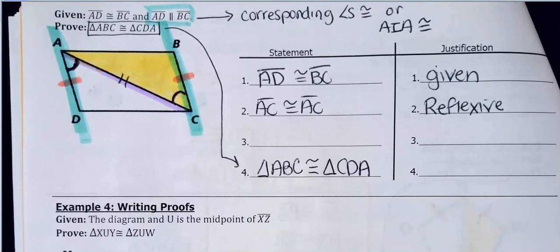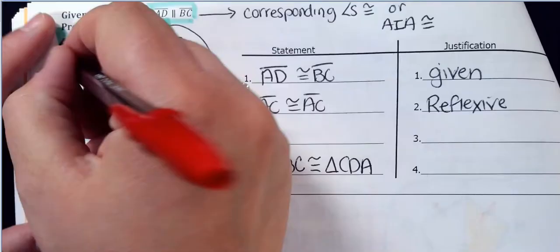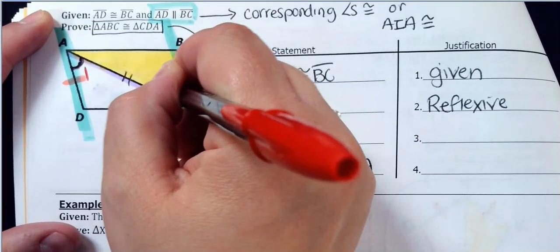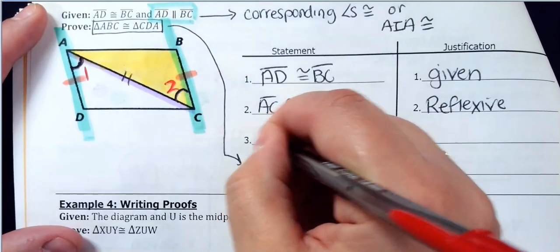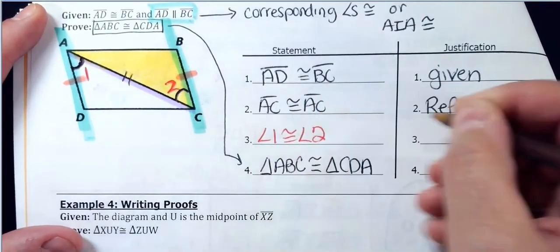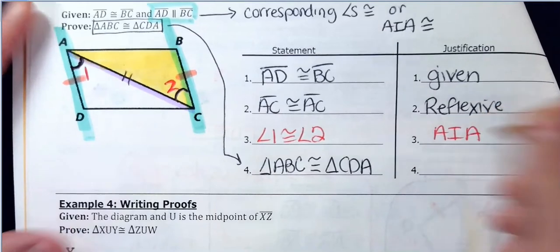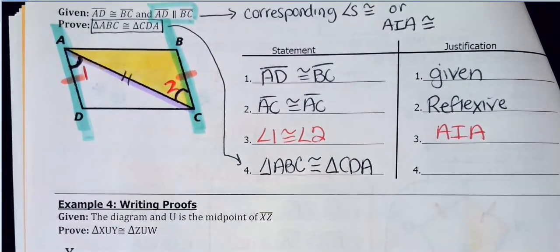Okay, now here's what I would recommend. Like I did on the front, I don't want to use all those letters, so I'm just going to put a number here. I'm going to call this 1, I'm going to call this 2, and I'm going to say angle 1 is congruent to angle 2, and those are just alternate interior angles. And I know because I was given the parallel lines, that makes alternate interior angles congruent.